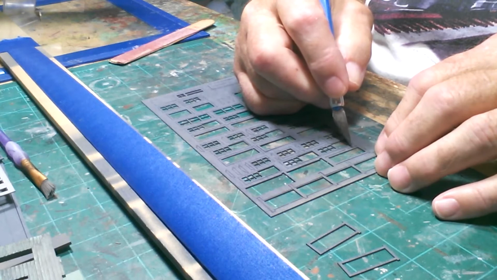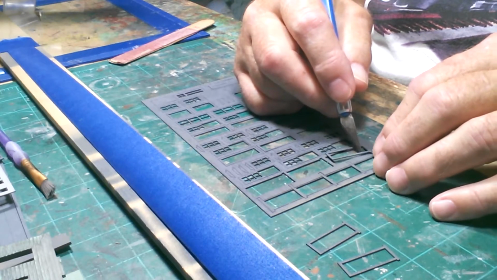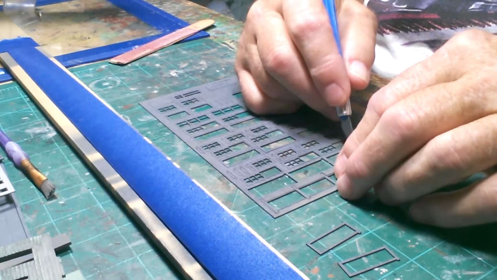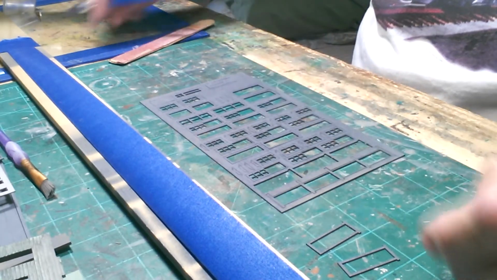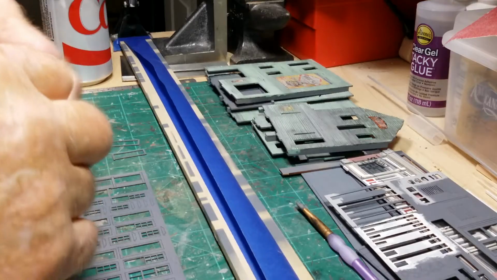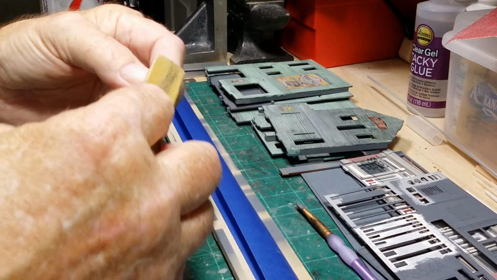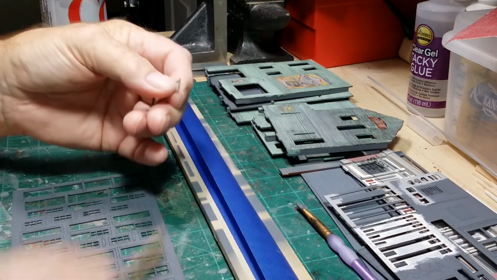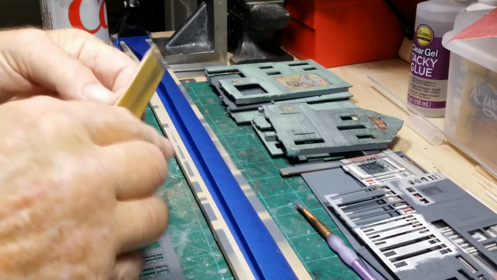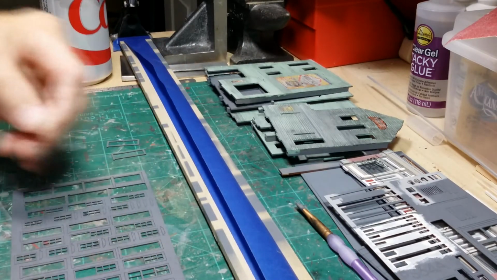And when you have small pieces like this, it's normally that they only have one tab on it because they're so delicate. And what I'll do is just take my little sanding stick and go on the bottom and get that little tab off of there so you can't see it.